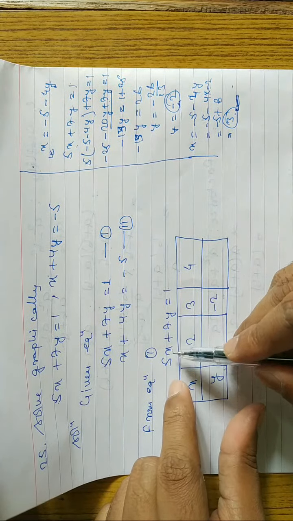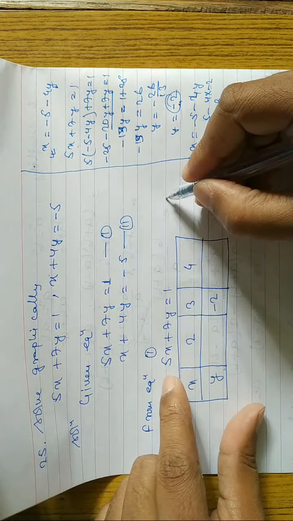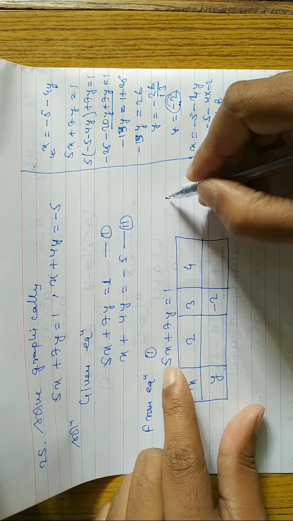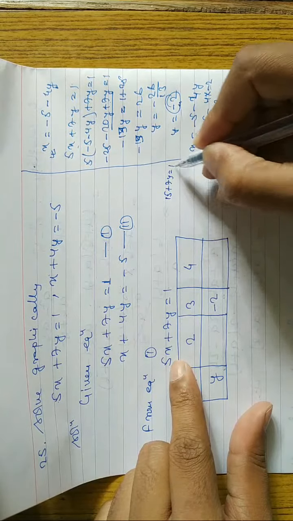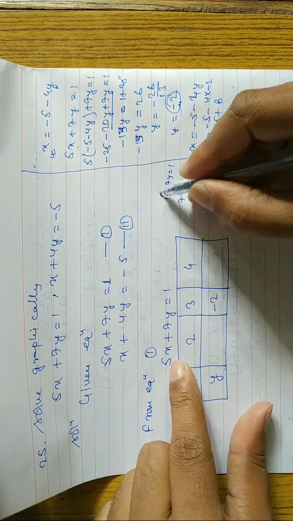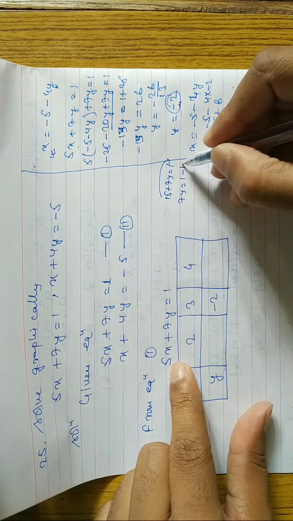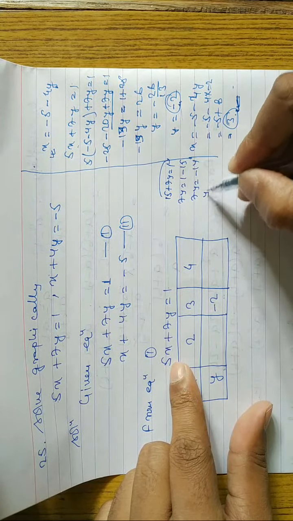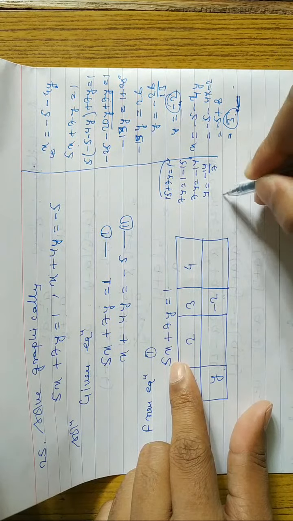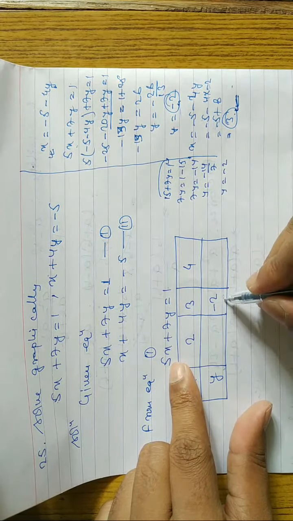You can check here, when you put 3, what will happen? 5 into 3, 15. So you can write in rough. I'm just solving here to show you. 15 plus 7y is equal to 1. 7y, when you take 15 this side, what will happen? 1 minus 15. 7y is equal to minus 14, and y is equal to minus 14 by 7, we get minus 2. So minus 2 here we got.